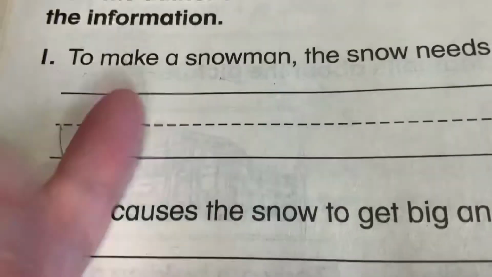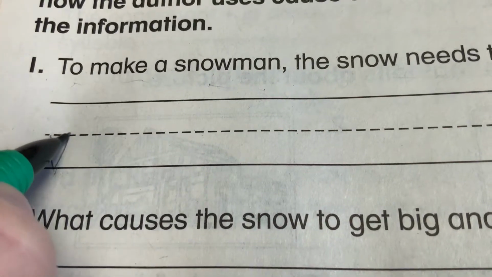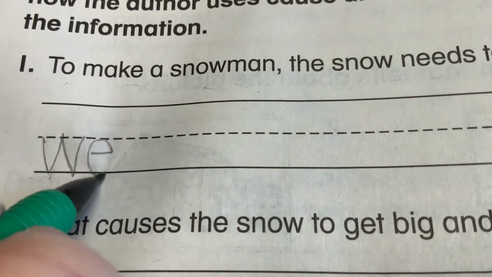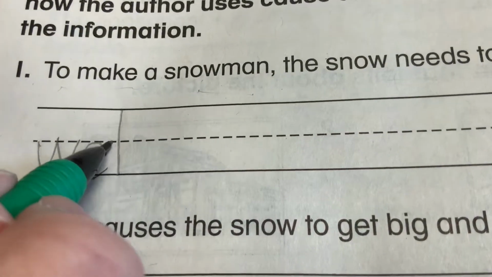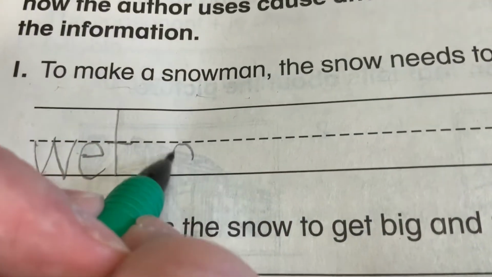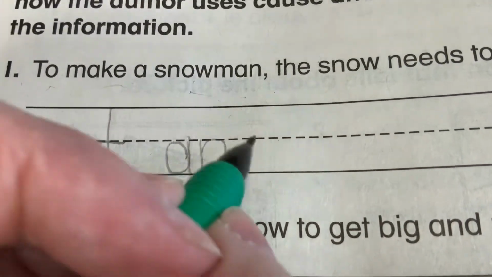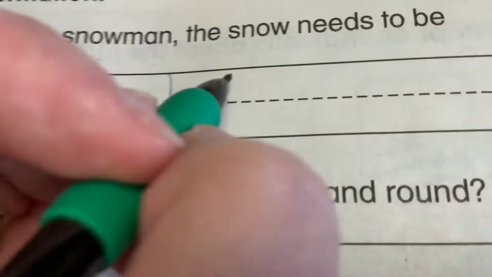You would think by now I would have gotten good at writing underneath the iPad. Wet, space, and, space, heavy.